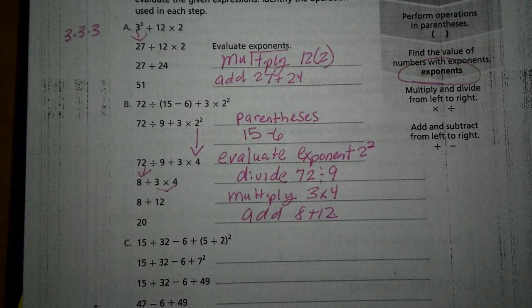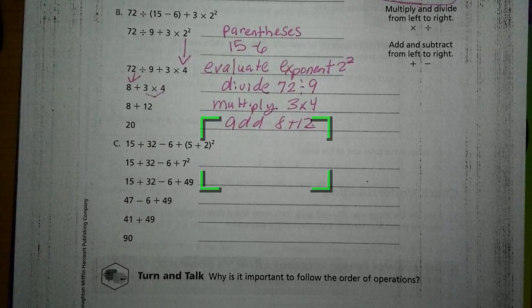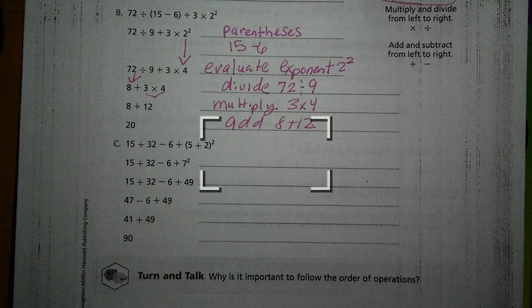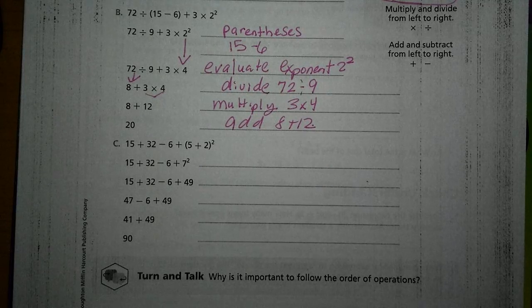Okay? All right. So that is what you are going to do on C. You're going to finish that one out. Okay? So let's do about 3 minutes on C. And then we'll check it and then move to the next one. Okay? So 3 minutes.